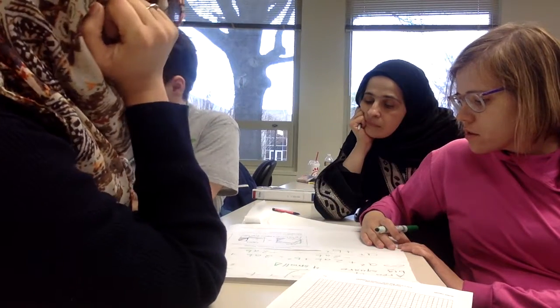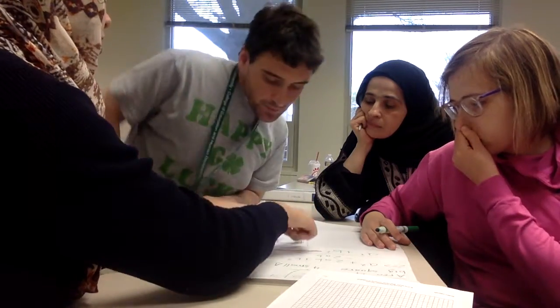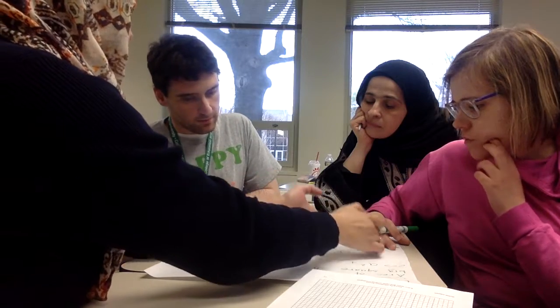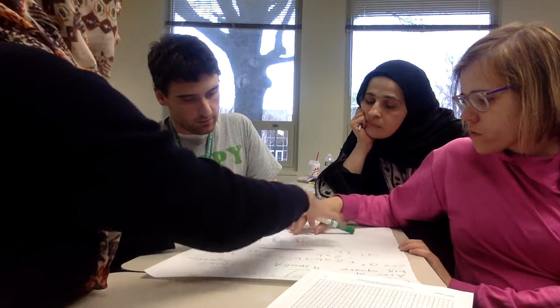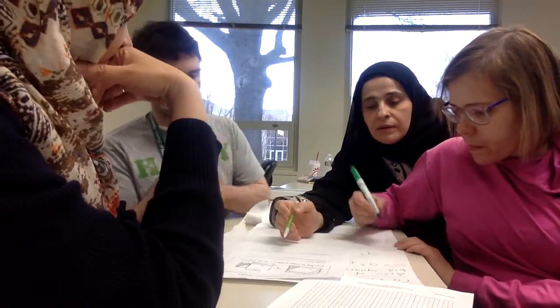Because of the way it's colored, those two squares are equal, so we can start with that. This big square is equal to this big square, and then we can break it down. That's a great idea. We can start with this big square is equal to this big square, which doesn't make any sense. Right, which is not what I did.